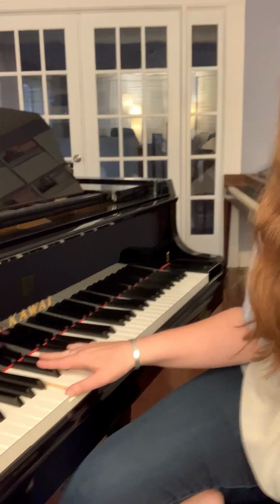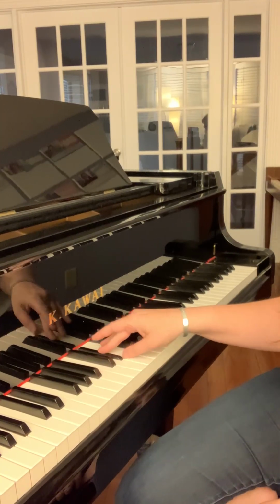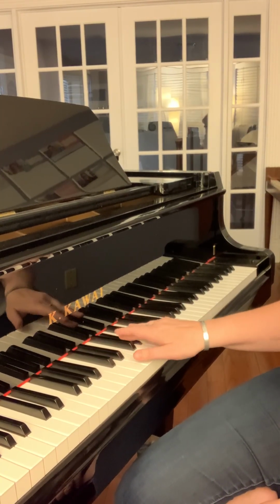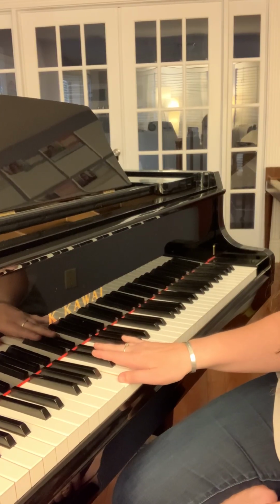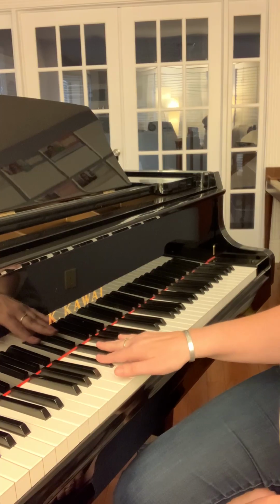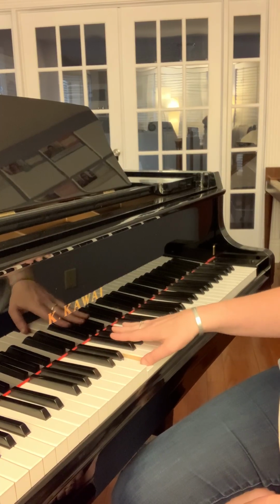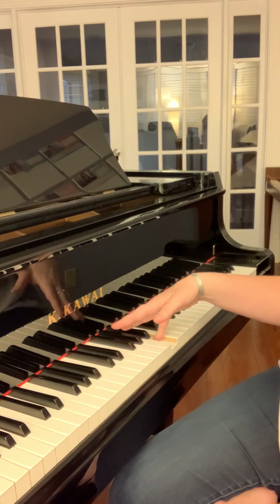Now, most of the time, we're going to call this the B scale. We'll call it B, C sharp, D sharp, E, F sharp, G sharp, A sharp, and B. But we could just as easily call it the C flat scale, and that's going to look like this. C flat, D flat, E flat, F flat, G flat, A flat, B flat, and C flat.